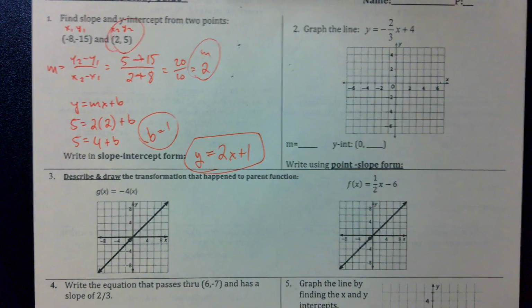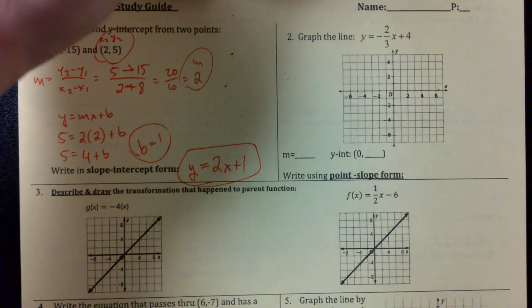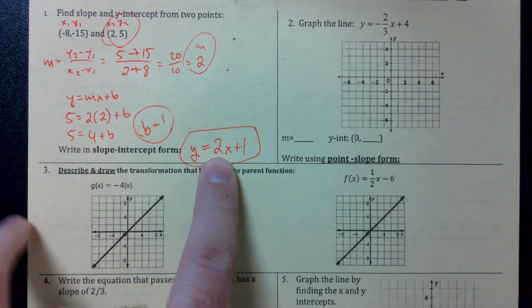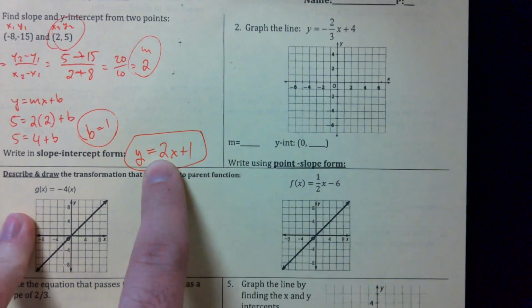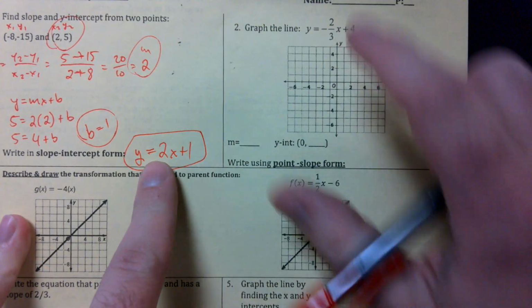Beautiful. I think that was the most people answering a single question I've ever heard all year, which is great. y equals 2x plus 1. It didn't sound enthusiastic, but that's okay. It doesn't need to. All right? Give me a thumbs up. You got that for number 1? Nice and easy. And really, that's Math 7 stuff, right?